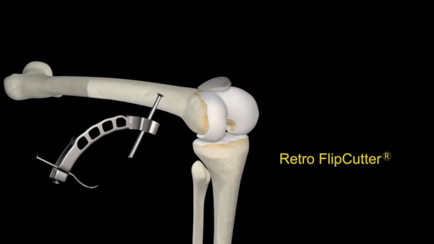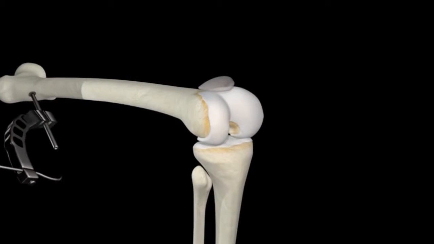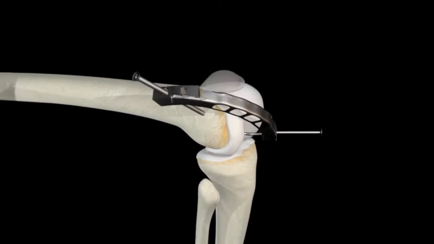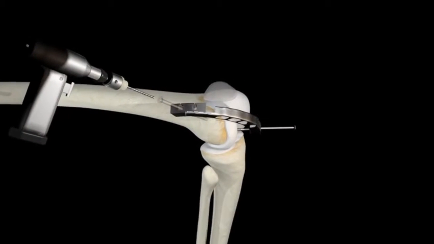Holes are drilled in both the femur and the tibia, creating tunnels for the graft to go through. It is measured so that the new graft is in place, mimicking the origin and insertion of the original ACL tendon.